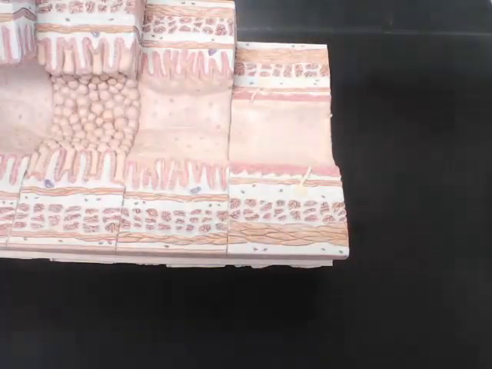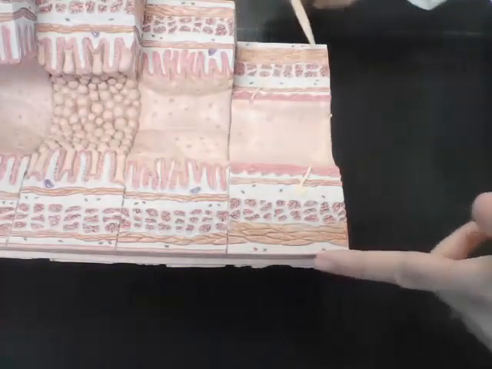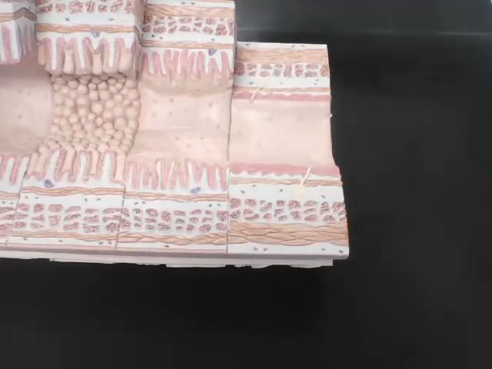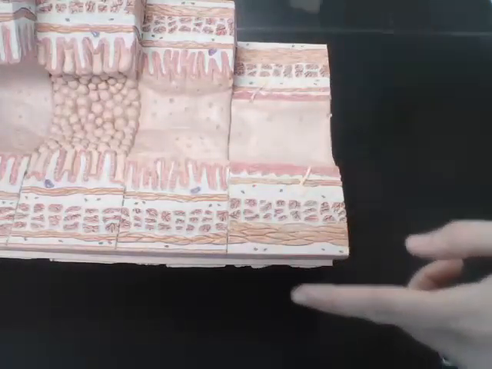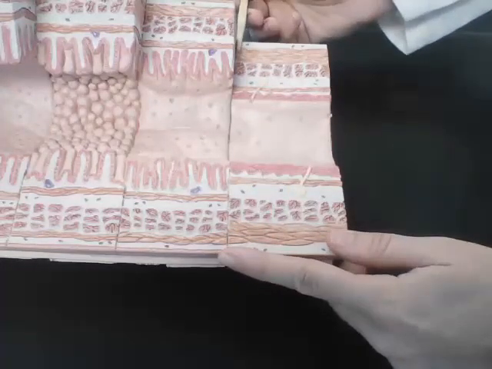All right, so we're going to be going over this model here, and this model is going to be the microanatomy of the digestive system. And so it's going to be divided into 4 different segments. So this first segment here, at the very top, this is going to be representing the esophagus.